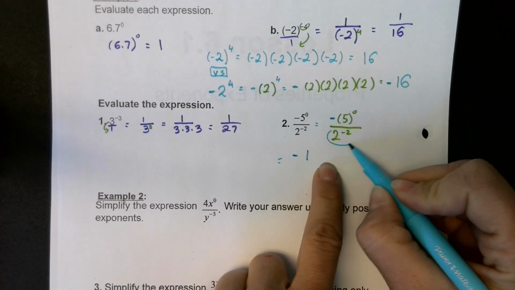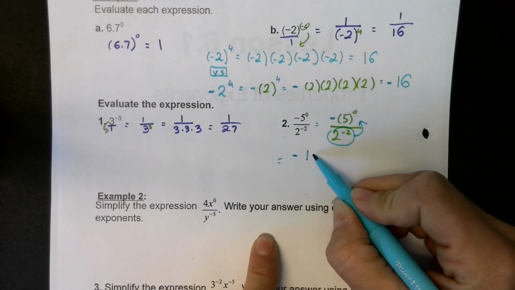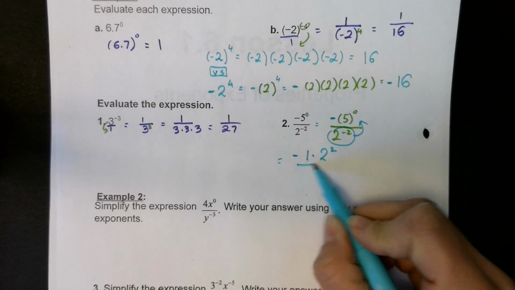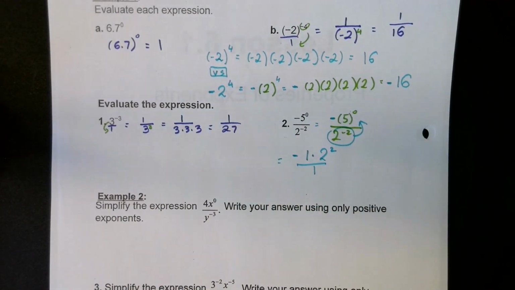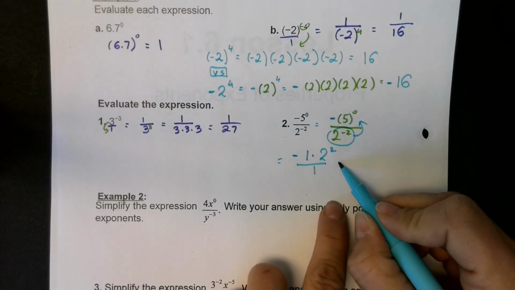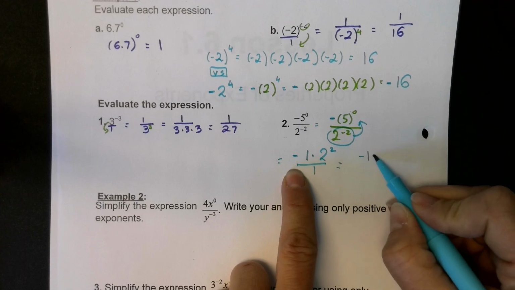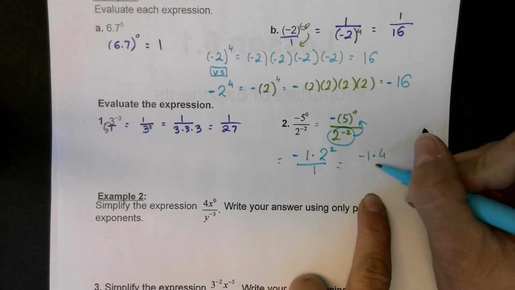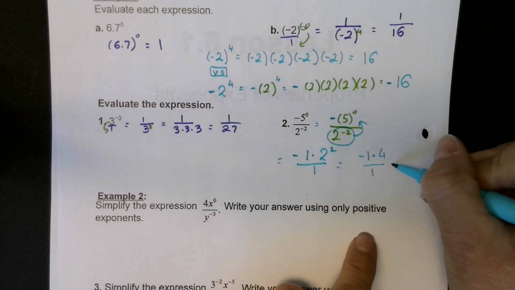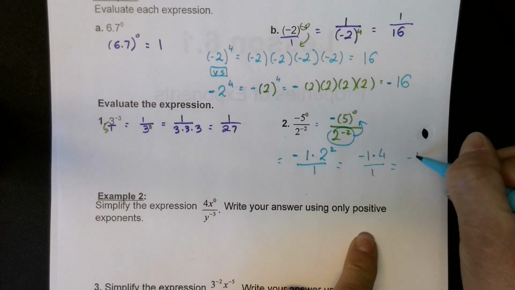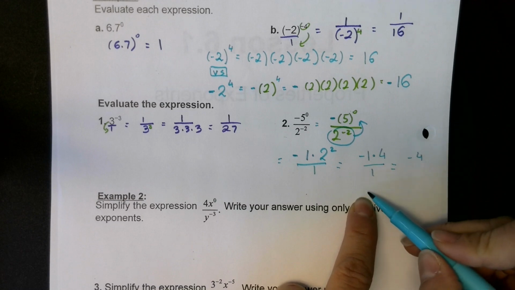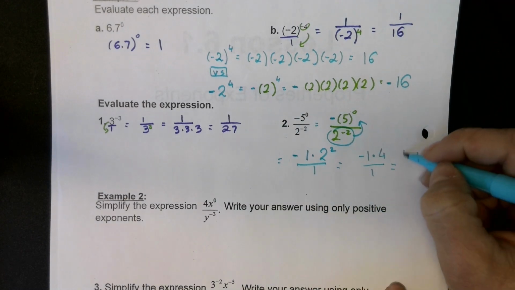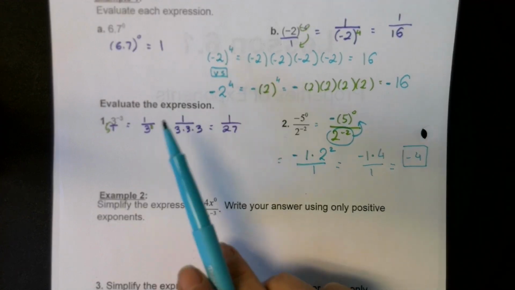If I move this to the numerator, so it's times 2 to the positive 2 power, and then there's only 1 left in the denominator, right? So if we simplify, we have negative 1 times, what's 2 squared? 4. Negative 1 times 4 is negative 4. Do I have to have that 1 underneath? No, right? So we'll just leave it as negative 4. That is your simplest form of this expression.